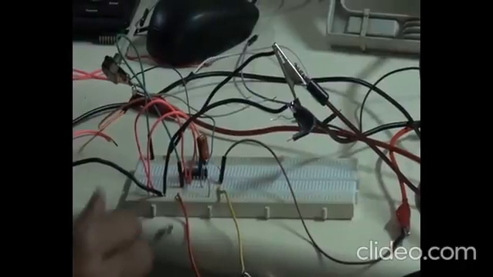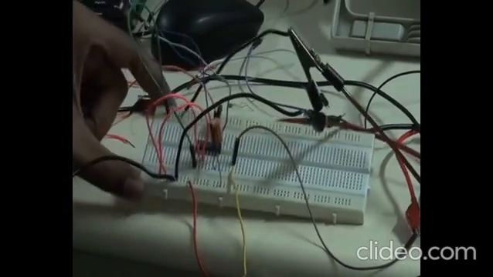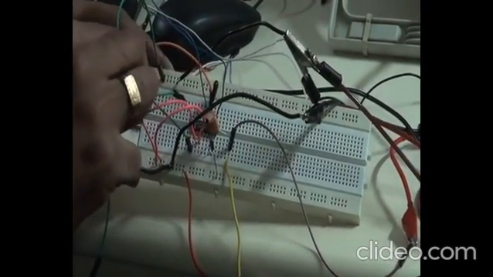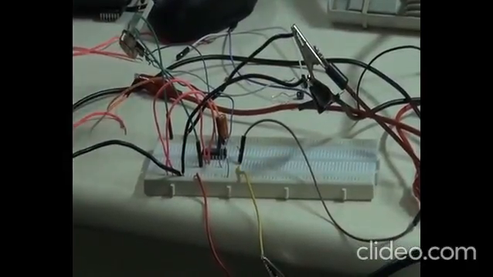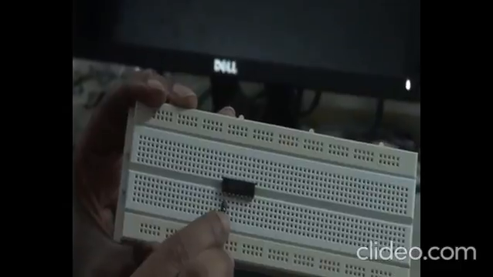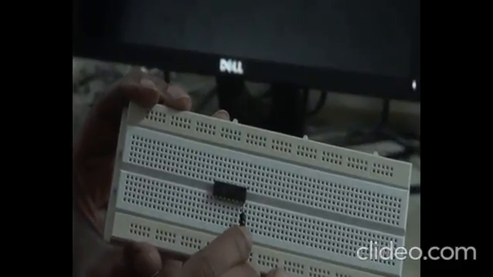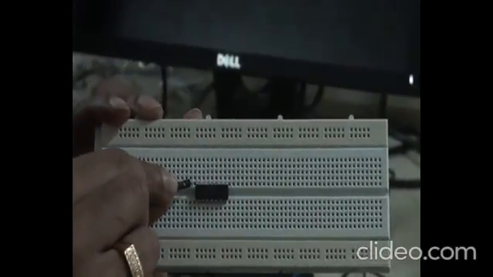Let's look into the connection of our FSK. So we have our LM565 IC. We have connected the LM565 between these 2 slots. This is how you connect an IC to the breadboard. As you have already seen, the first one is pin number 1 of the IC, the last point here is pin number 7, this one is pin number 8, and this last one is pin number 14.